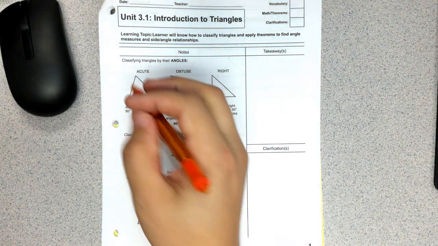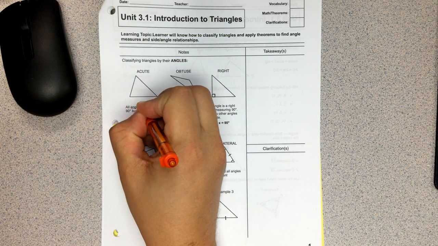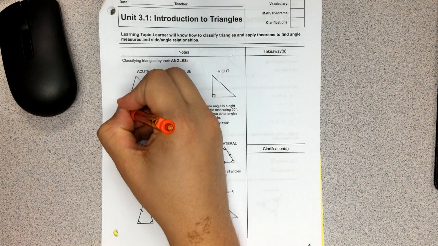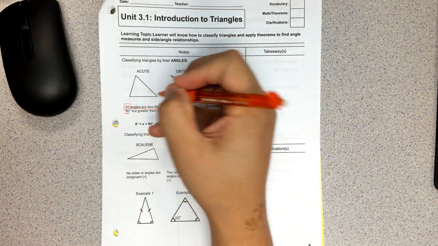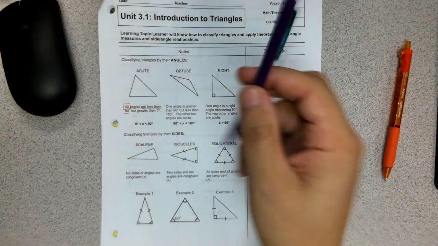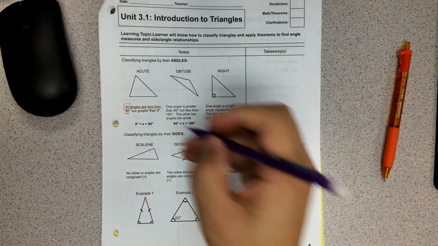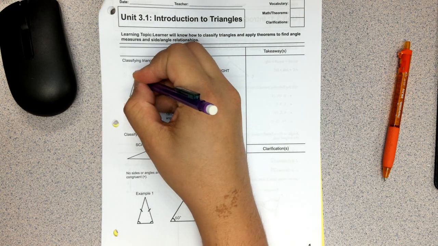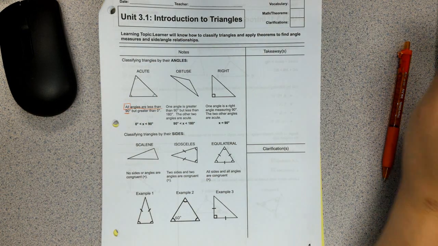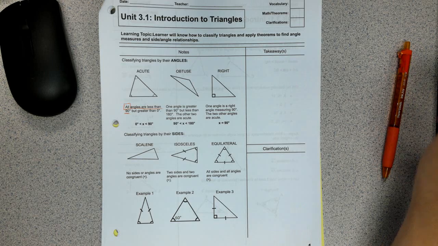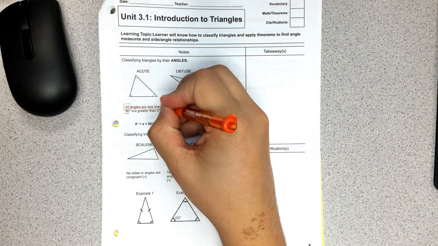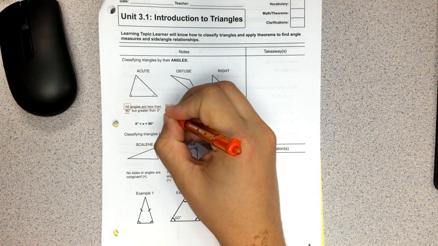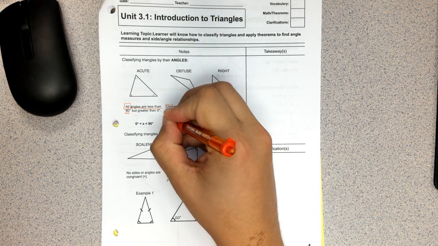So acute triangles are triangles where all angles are less than 90 degrees, and the keyword there is all angles. So I like to use my pencil and make sure to mark acute, like so. Okay, the next one is obtuse, and the key thing for obtuse is that only one angle is greater than 90 but less than 180.